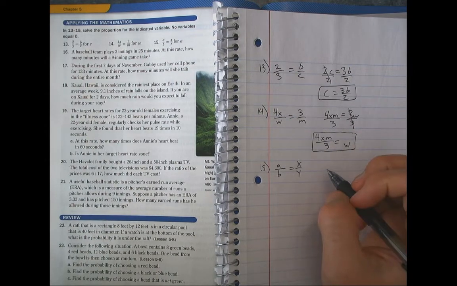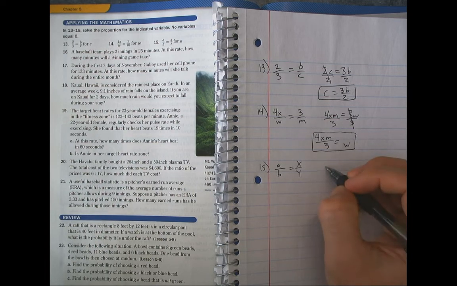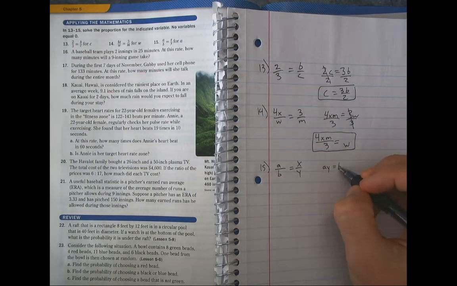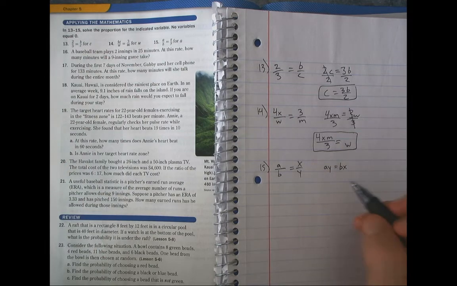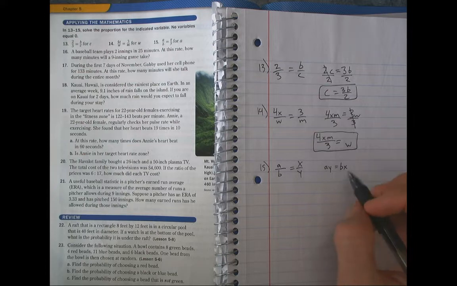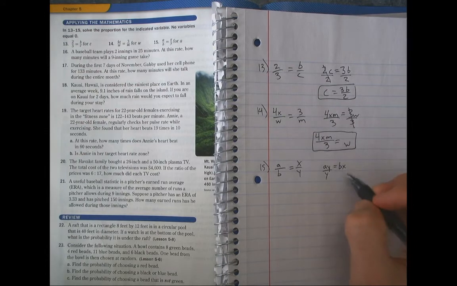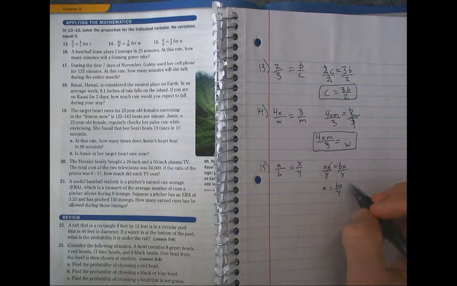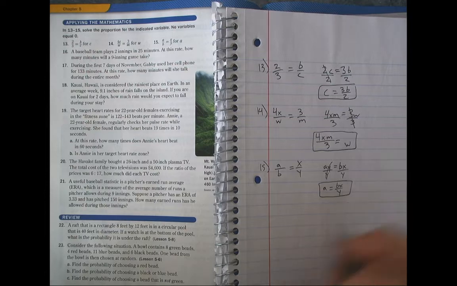Again, cross multiply, we're solving this one for a. This direction we get a y. This way we get bx. Traditionally, you're going to put those in alphabetical order, but not super important. And so we're solving for a. We want to get a by itself, so this y needs to go. They're being multiplied, so we're dividing by y. So a equals bx over y.